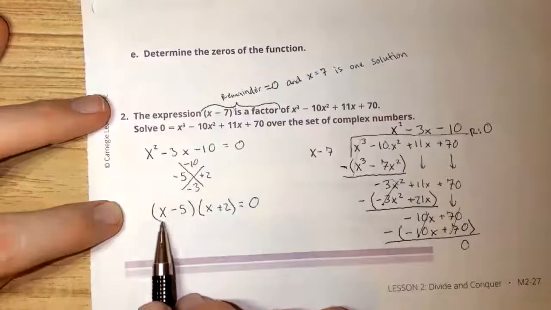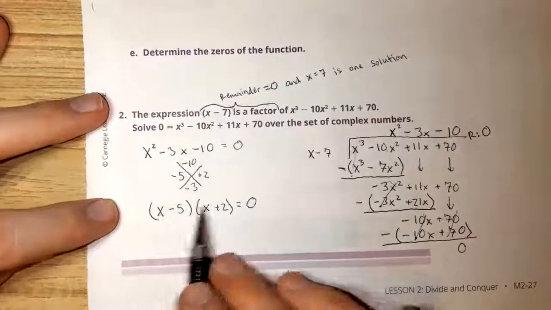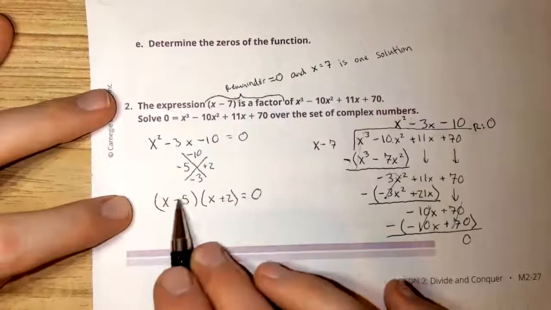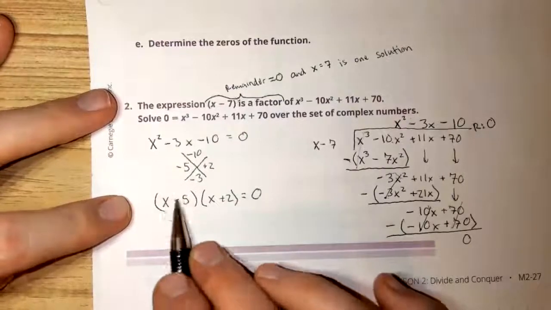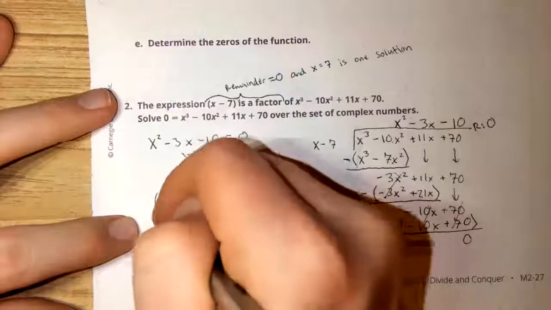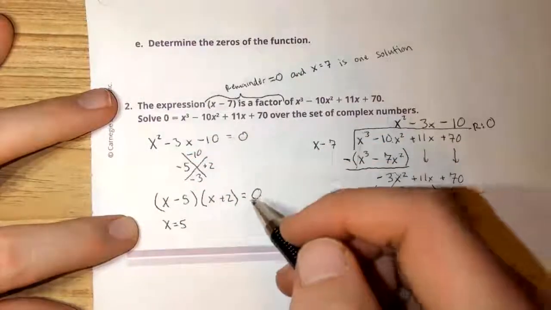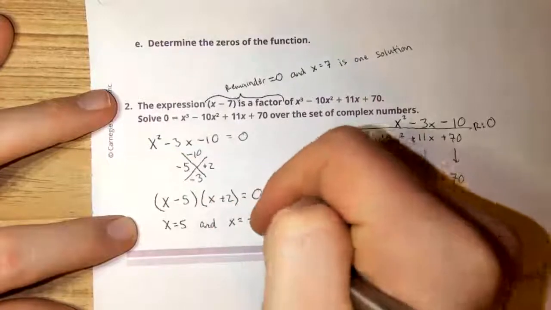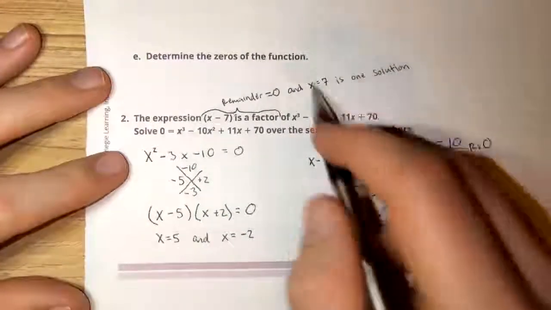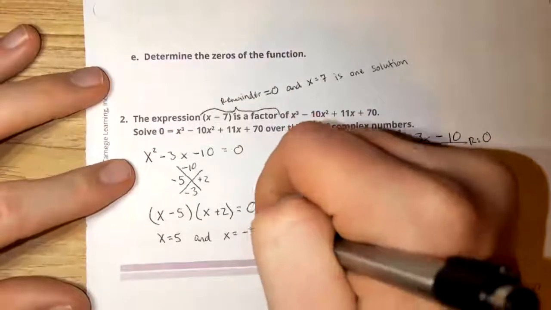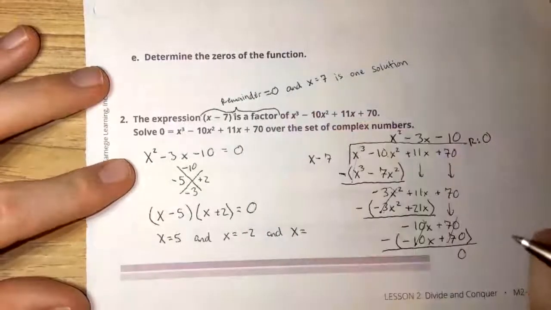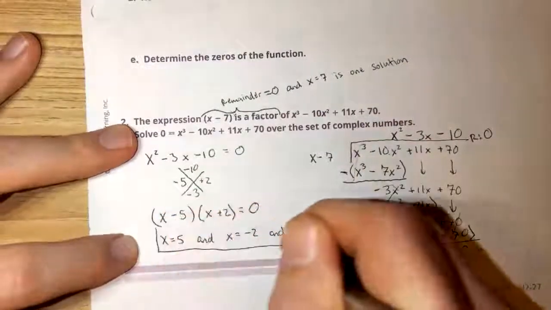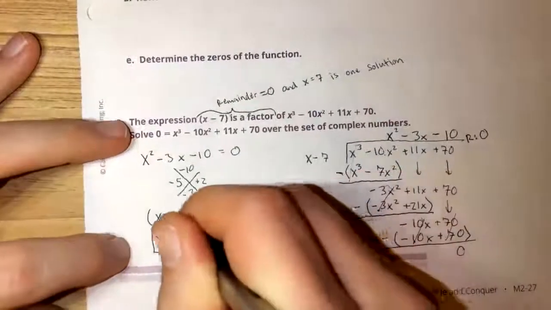And of course, once we have the factors, the solutions are very easy to find. What makes this factor equal to 0? What minus 5 equals 0? Well, that's just 5. x equals 5. And x equals negative 2. And as we said up here, x equals 7. Those are all three solutions to that polynomial function.